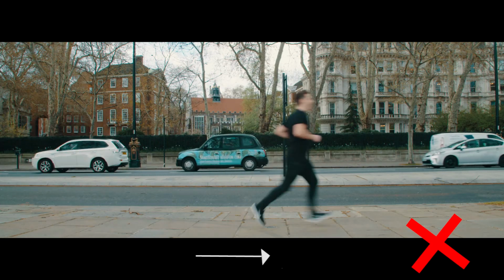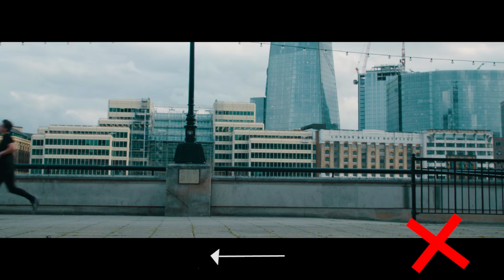Now, look what happens if we run from left to right in the first shot and right to left in the second shot. It looks really weird. It looks as if the character has changed their mind. They didn't want to go to the second location and they wanted to go back. It's jarring, it's ugly, and it's really, really easy to avoid.